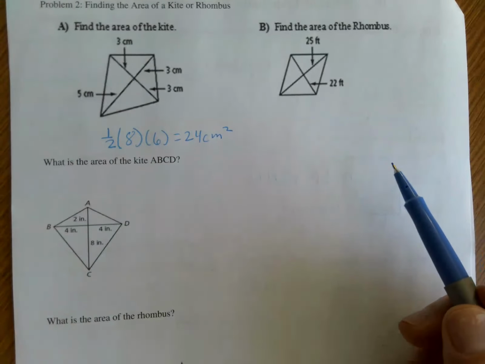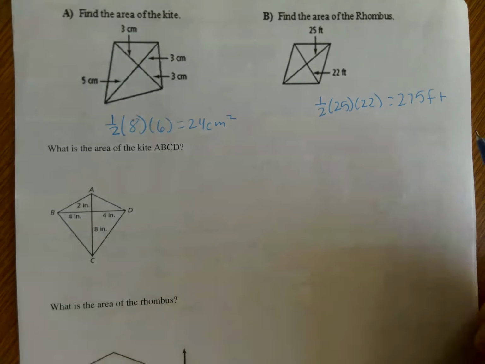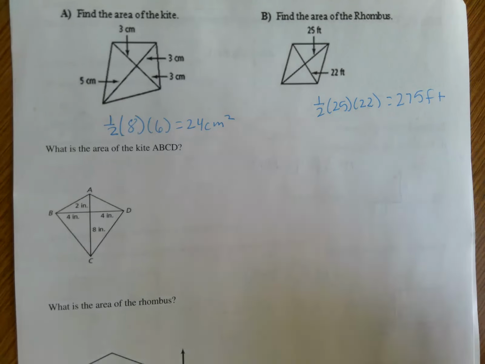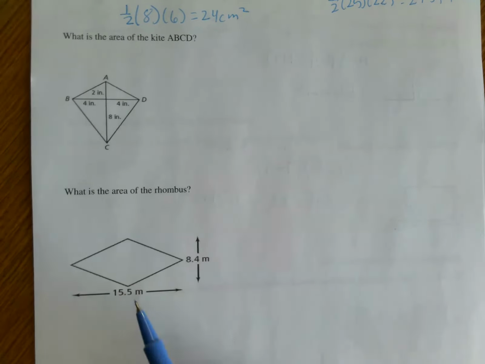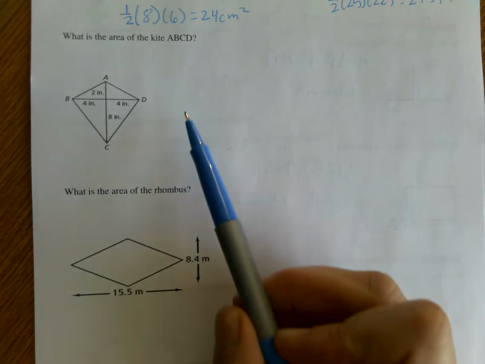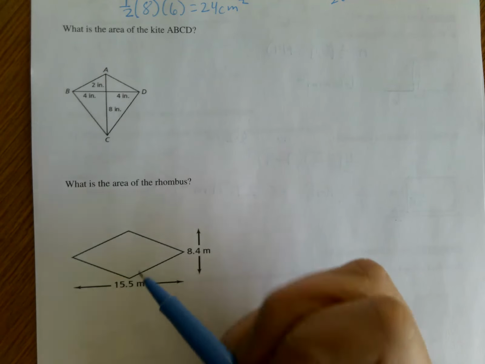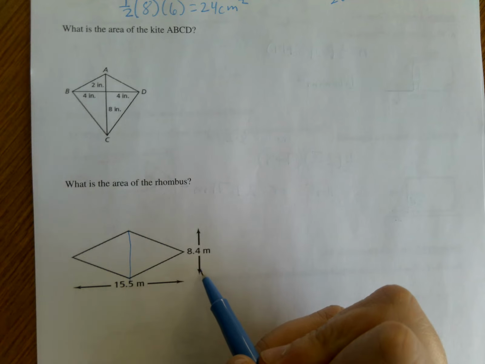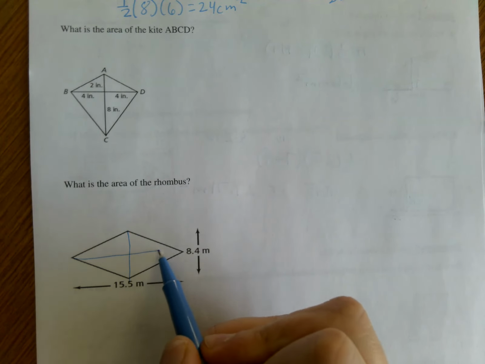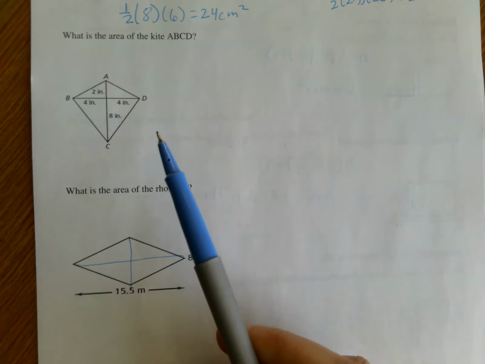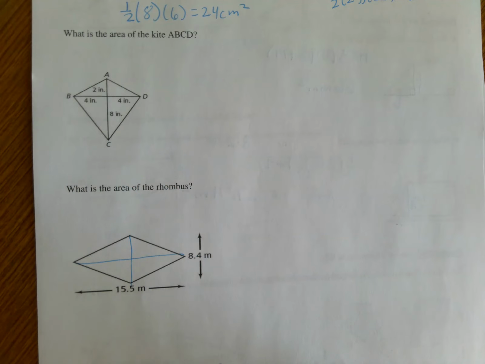So right now I want you to try to do B by yourself. And you should have gotten 275. So again, I want you to try to do these next 2 problems by yourself. Even though this one looks like it's on the outside, this is still my diagonal here, and this is still my diagonal here. So it still gives you diagonal. So I want you to try to do both of these by yourself right now.